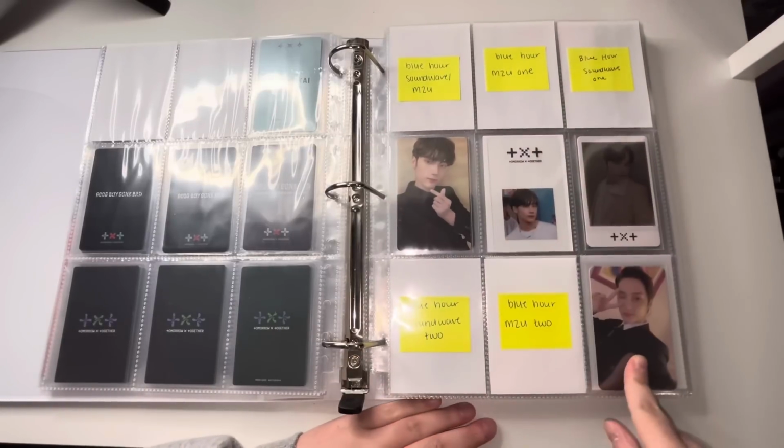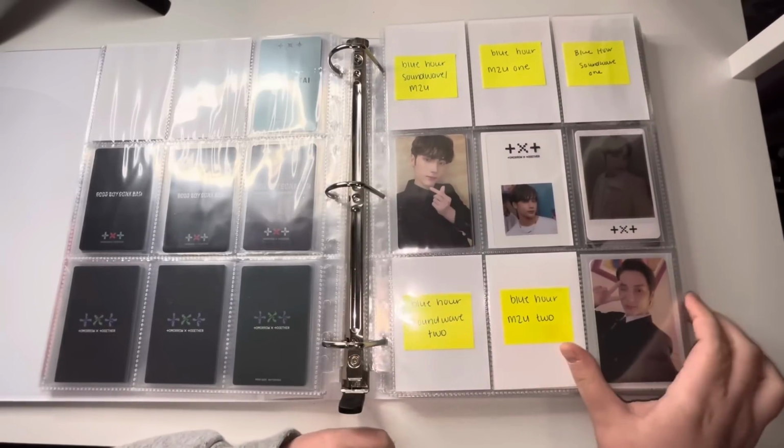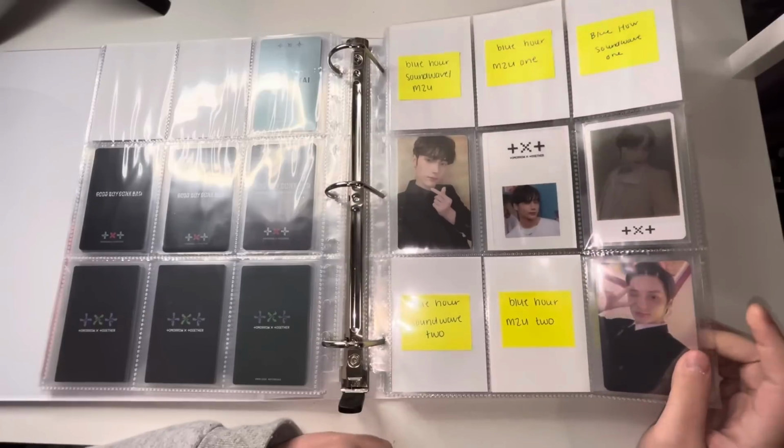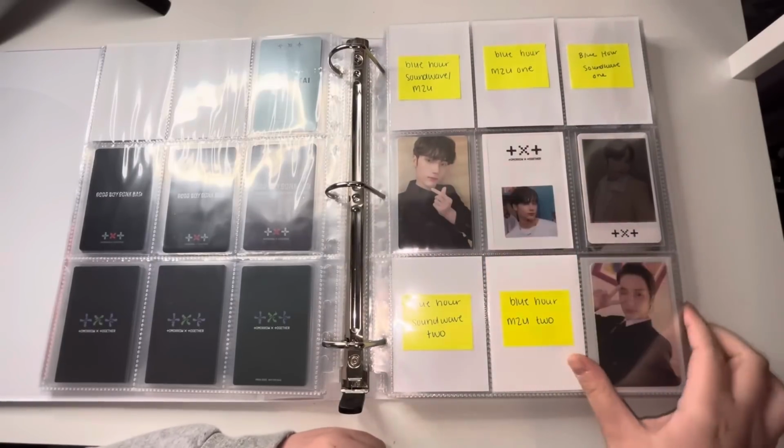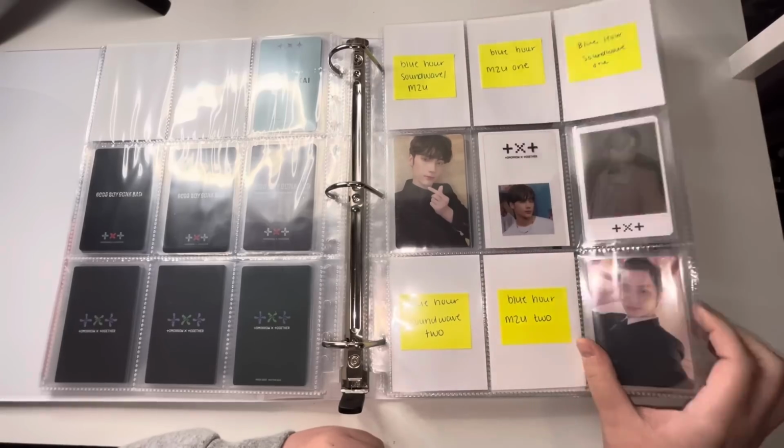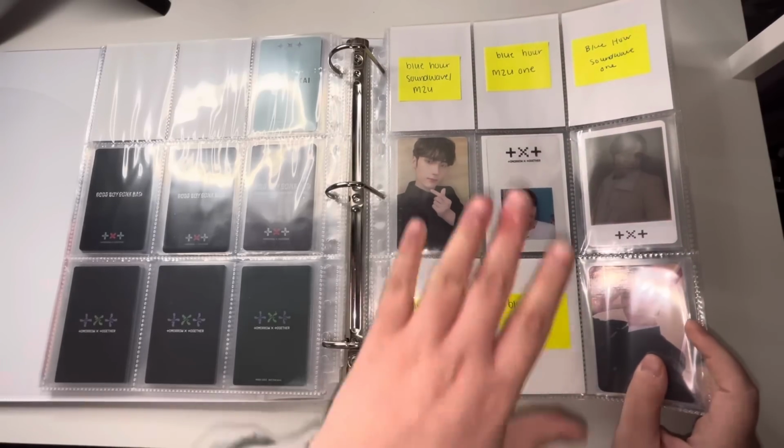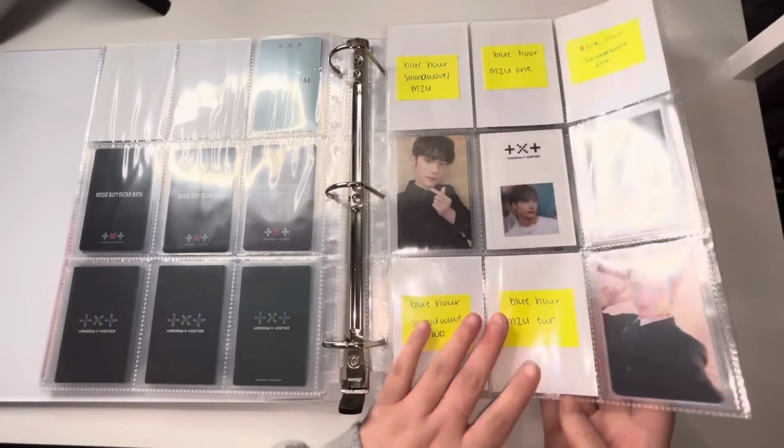This isn't very realistic. I don't think I'm ever going to get these 5 cards. Would I love to have these 5 cards? Of course, but I don't think it's going to happen. So we're just keeping them there for hopes and dreams.